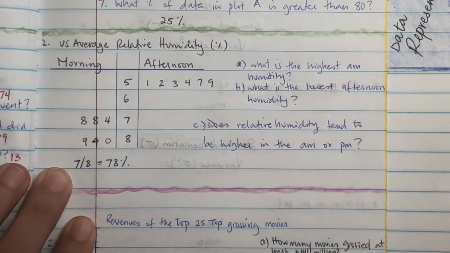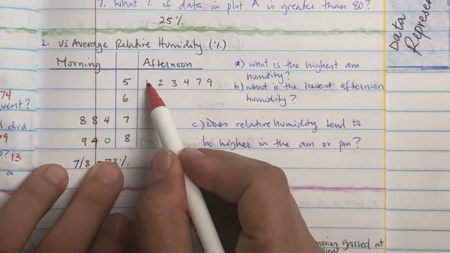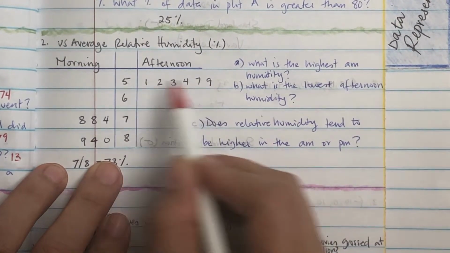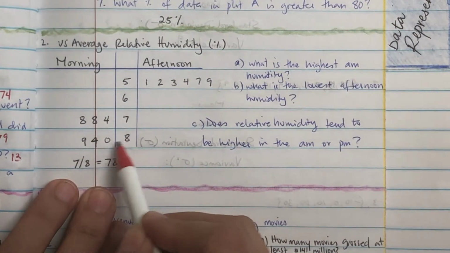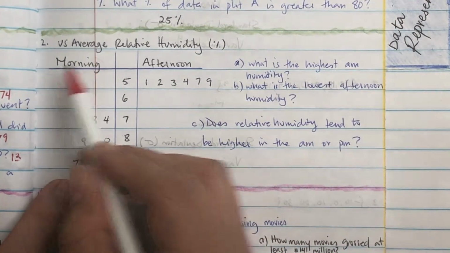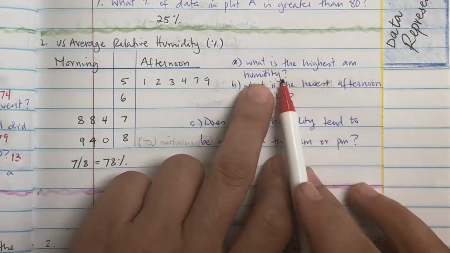This time looking at both. The same thing. Those are the stems. Those are the leaves. 51, 52, 53, 54, 57, 59. Down here, 74, 78, 78, 80, 84, 89. And 6 has nothing there, so there's no numbers.